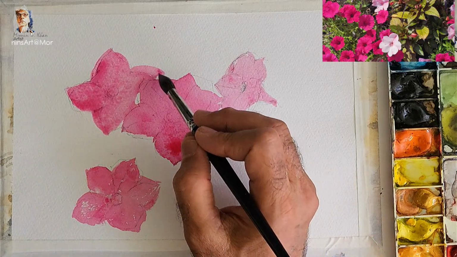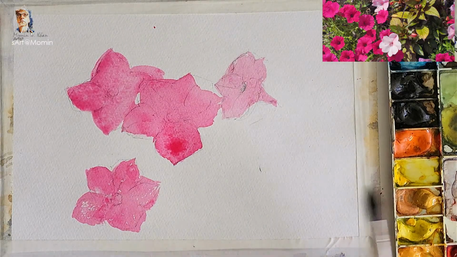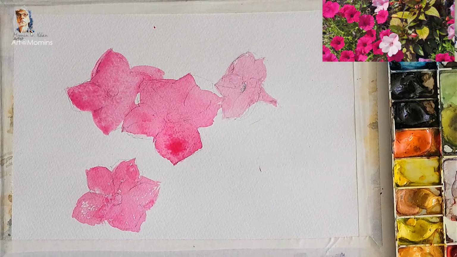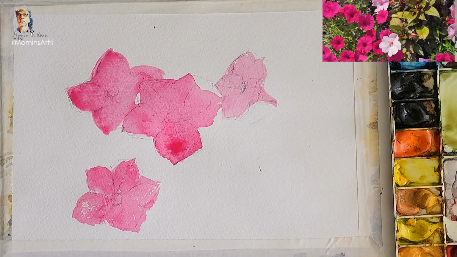But since we don't have time in the class, I wouldn't be worried about that. Meantime, you can let me dry this painting. You can dry this painting, or you can work wet into wet. You can grab the green color. I have the green color in my palette, mixed by QoR. Let me see what is the name of that green color I'm using.